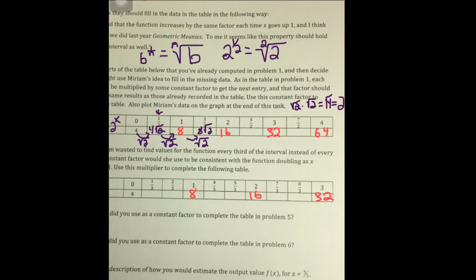8 times square root of 2 equals 8 square root of 2. And then I could just finish filling out the chart, 16 square root of 2 and 32 square root of 2. So that is number 5. I could also write exact numbers, and I am going to want you to graph this, and we'll graph them here in just a minute.